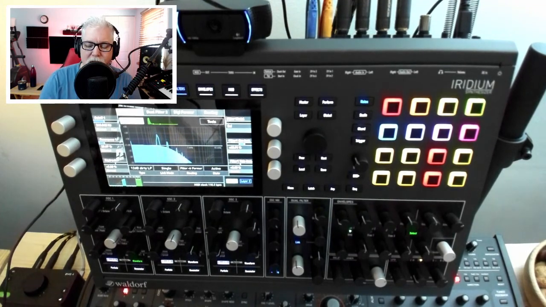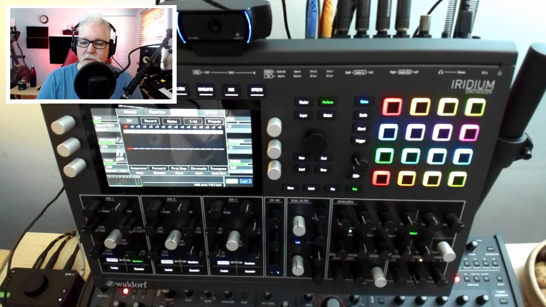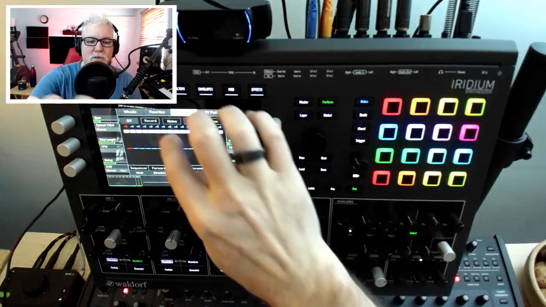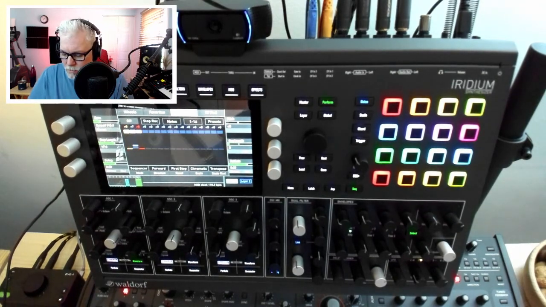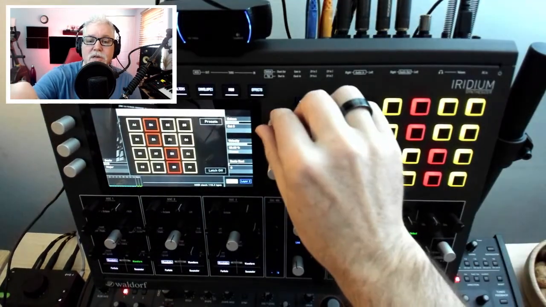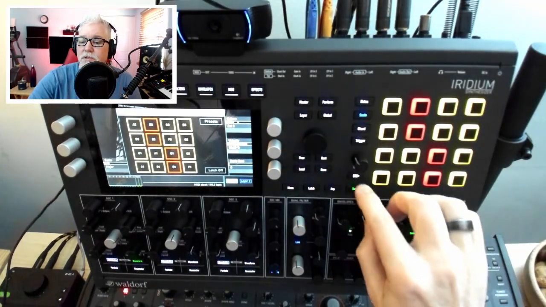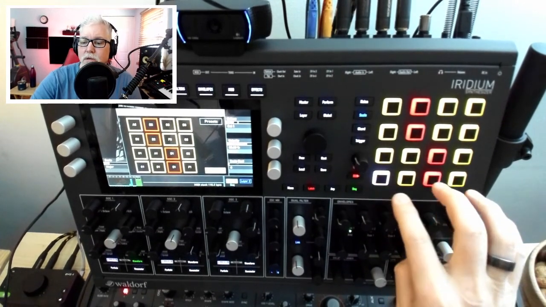So let's go ahead and throw in an arp on here just to see if I can do something that sounds halfway decent. Let's record. All right, let's see how this sounds. Let me go to scale, bring that down a couple octaves, do latch and play, and let's try this one.